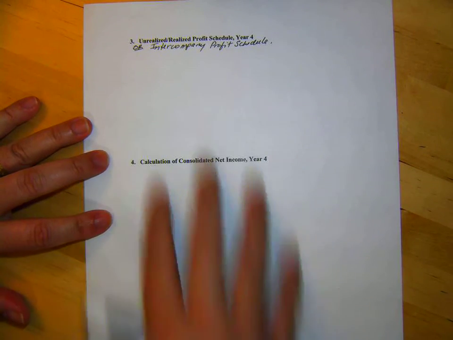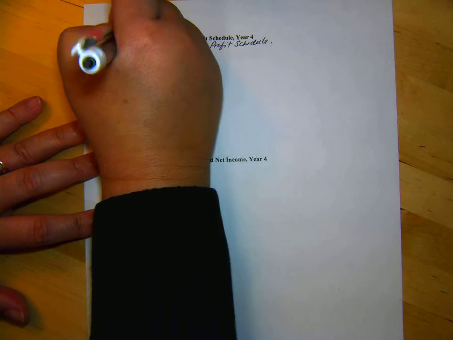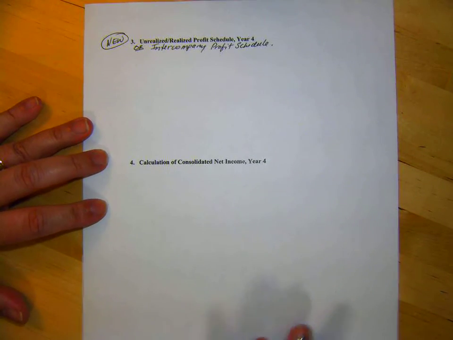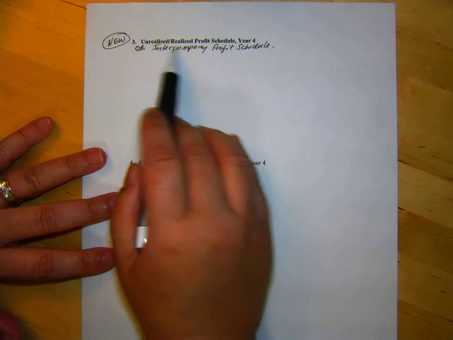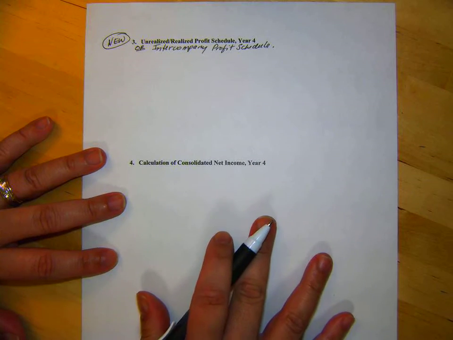Welcome back to page 6. Okay, this is chapter 6, page 6, and we are going to start doing the schedule, and in fact, this is our new schedule. And some of the other calculations will have extra little pieces in them from our new schedules we made. So, the unrealized realized profit schedule, or intercompany profit schedule, is what we're going to do first.